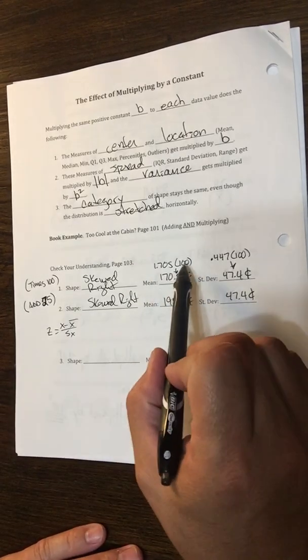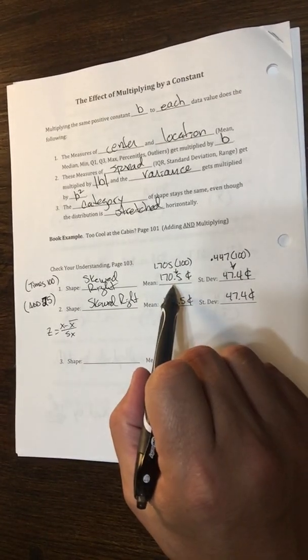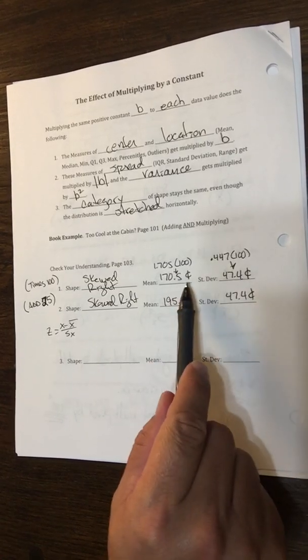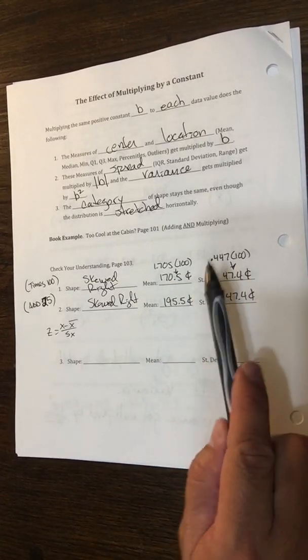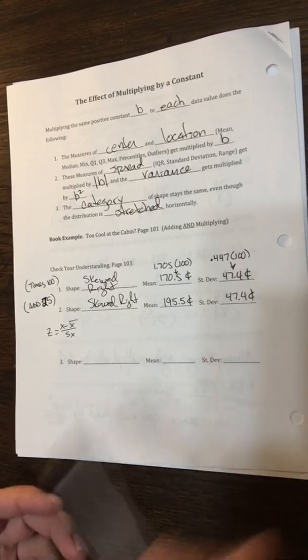You take the mean times 100 because we're changing from dollars to cents, and you get 170.5 cents. I haven't written cents anywhere in a long time. That felt weird to do. And then 0.447 times 100 is 47.4 cents.